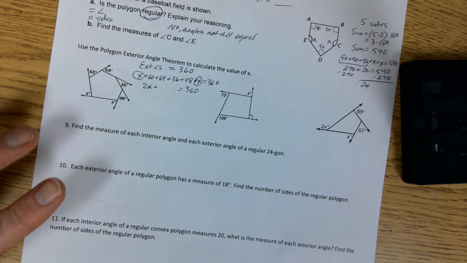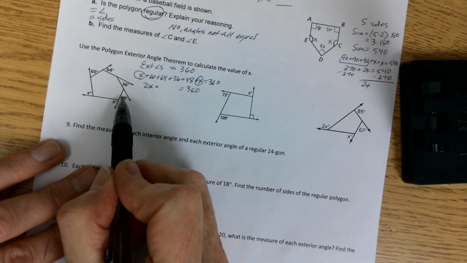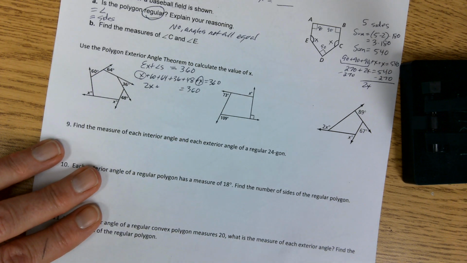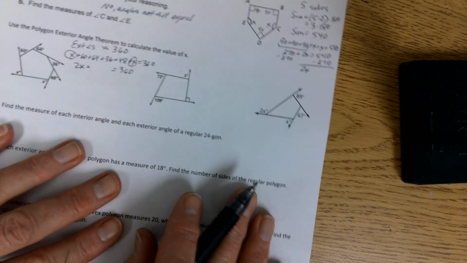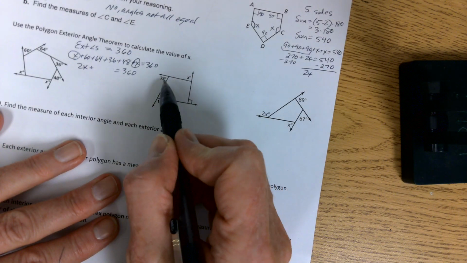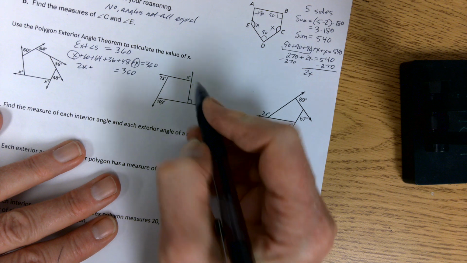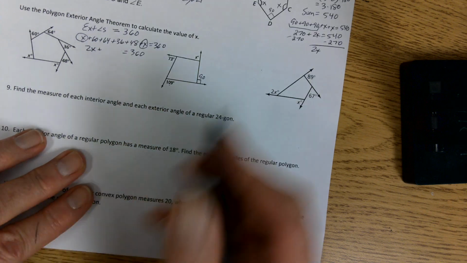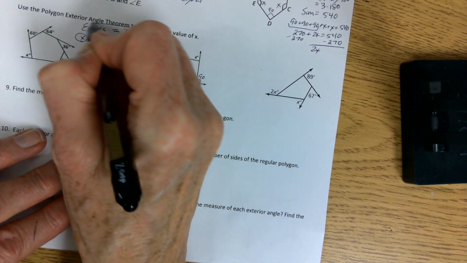Okay? Over here, and notice again, we only had one exterior angle at each vertex. This one, we're going to add x plus 73 plus 109 plus 90. Okay? And it's always going to be set equal to 360.